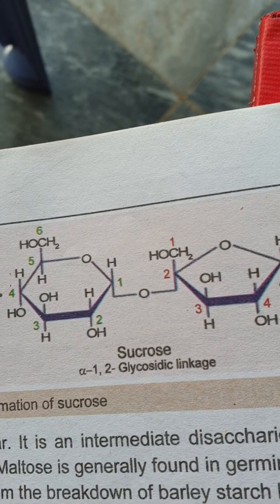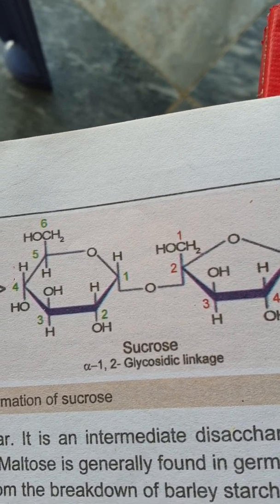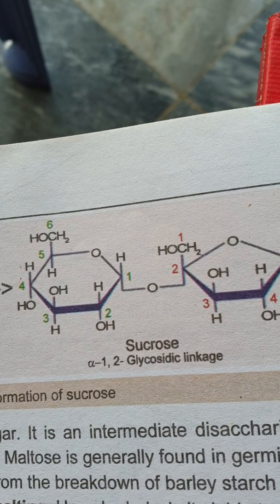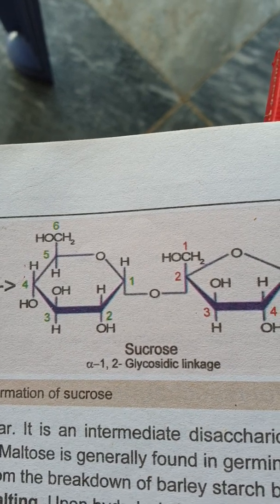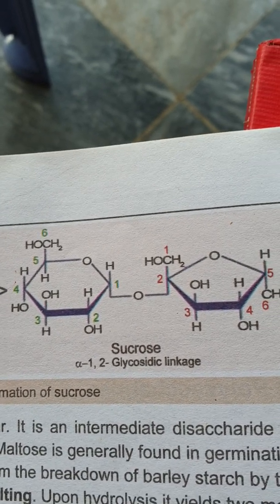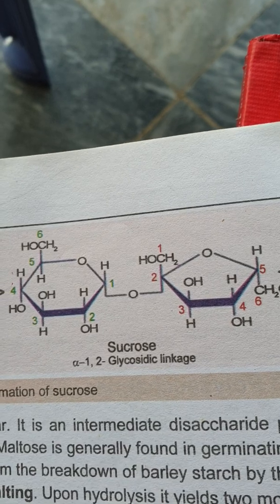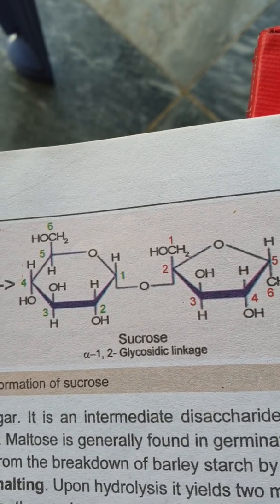So this is a transport disaccharide, and when the material is transported, it mostly changes into the form of sucrose.